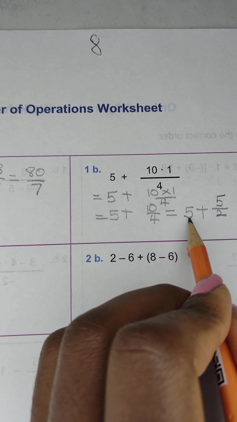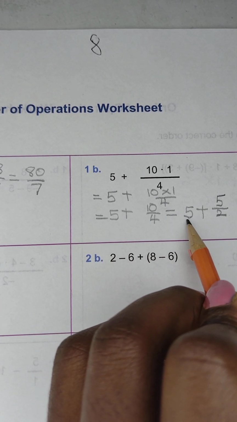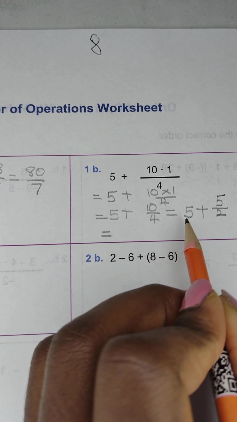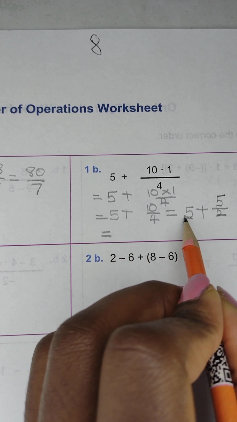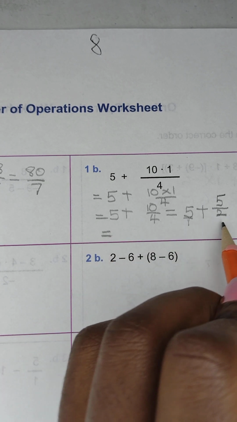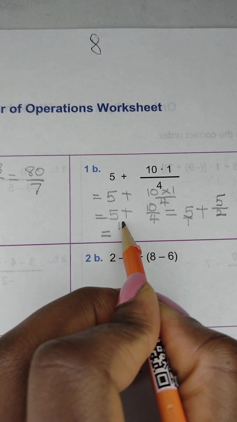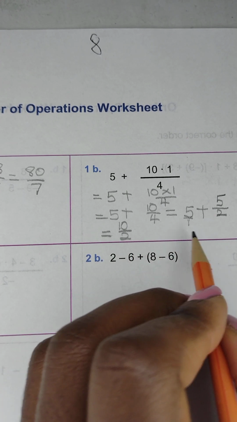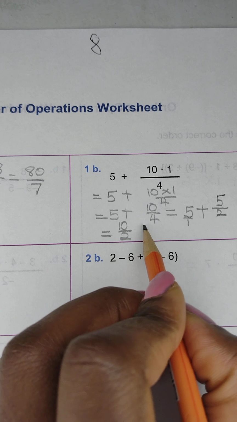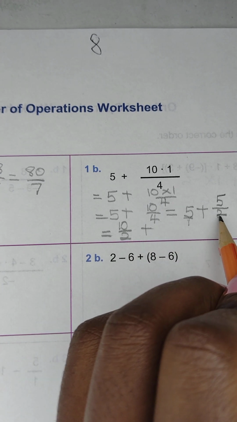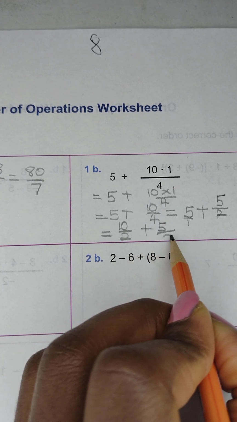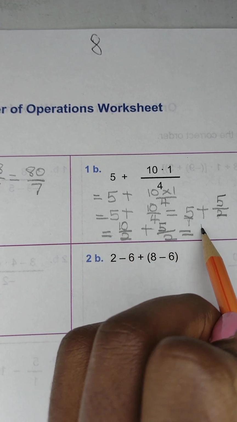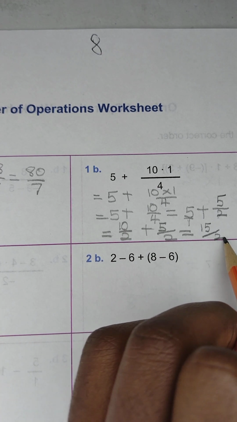Now we can make the 5 a fraction to make it easy, because this 5 is the same as 5 over 1. To make the denominators the same, it becomes 10 halves. So 5 over 1 is equivalent to 10 halves, and then plus this 5 over 2 that's there. That gives us 10 add 5, so we've got 15 halves.